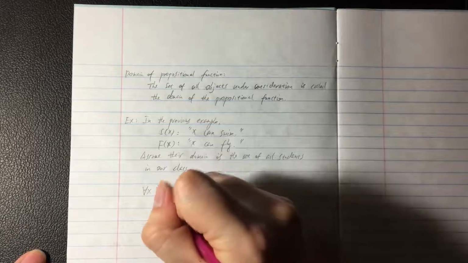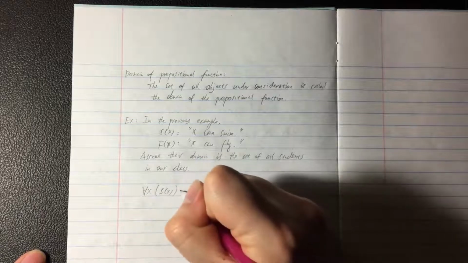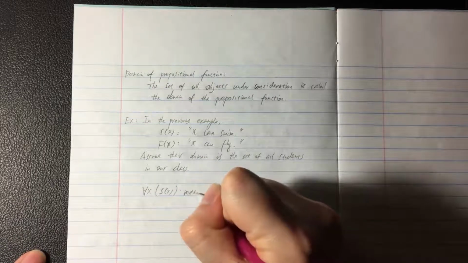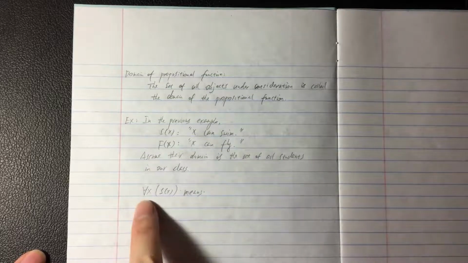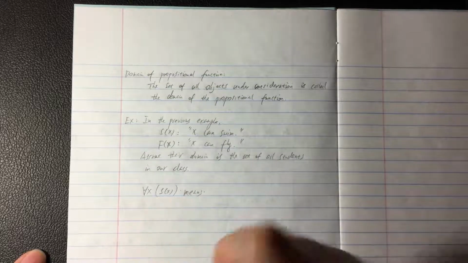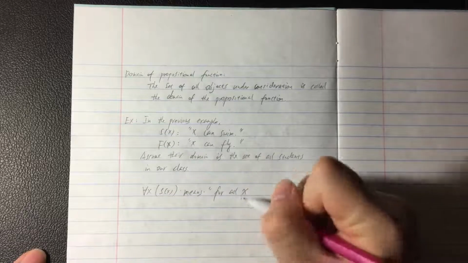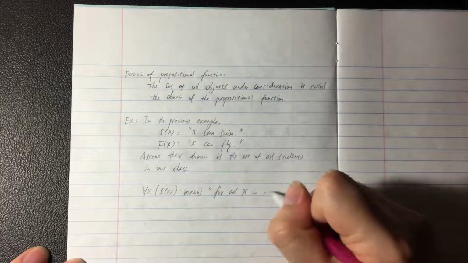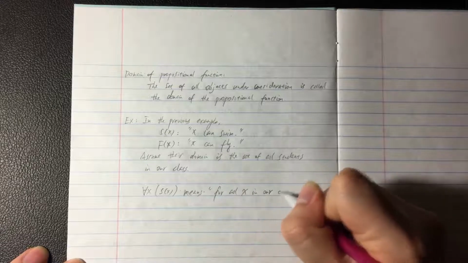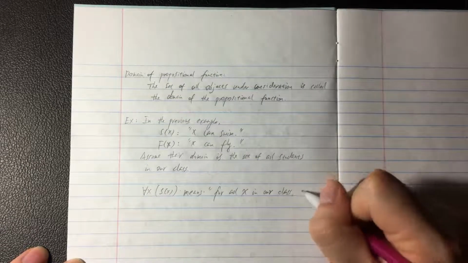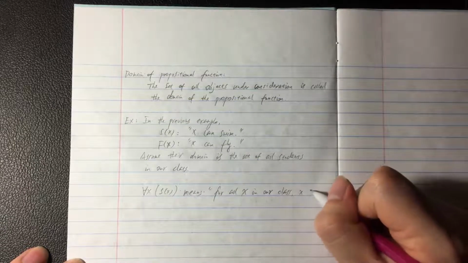Then for all x, s of x, what does it mean? We only consider students in our class. For all x, s of x means for all x in our class, x can swing.